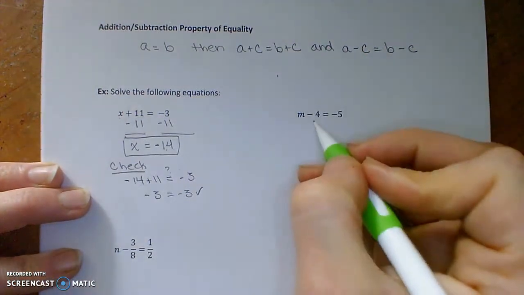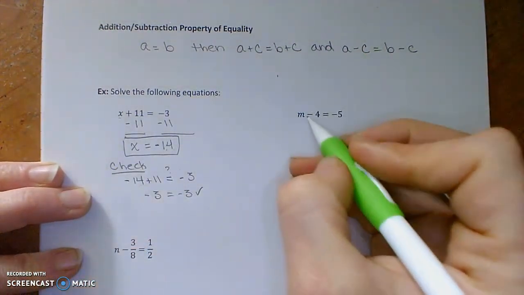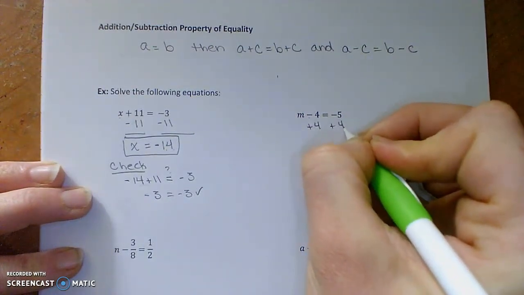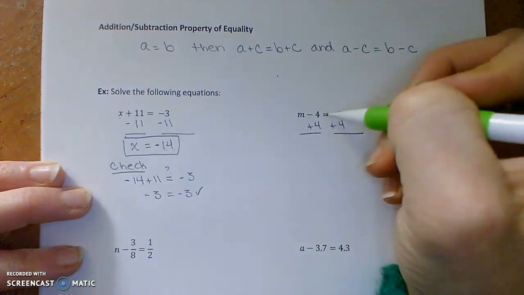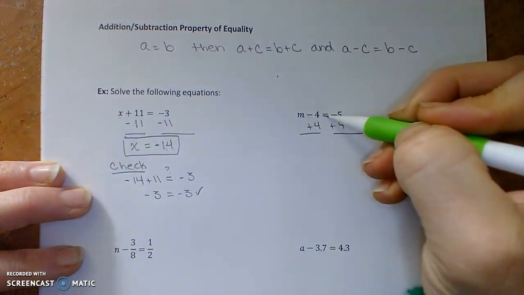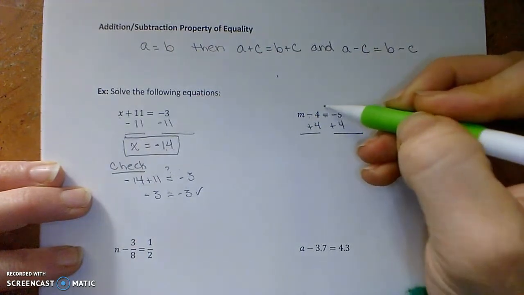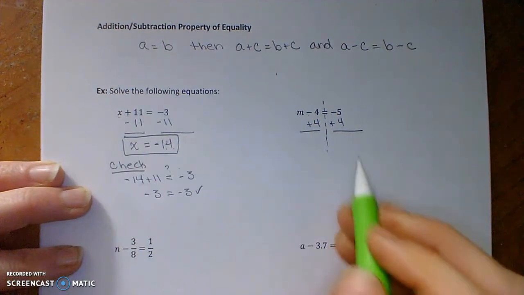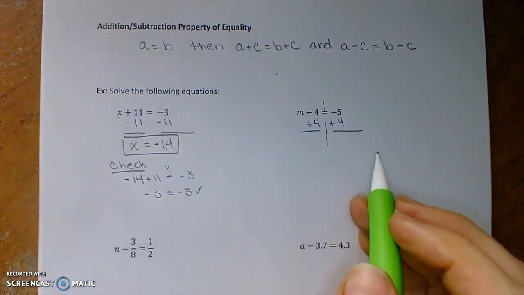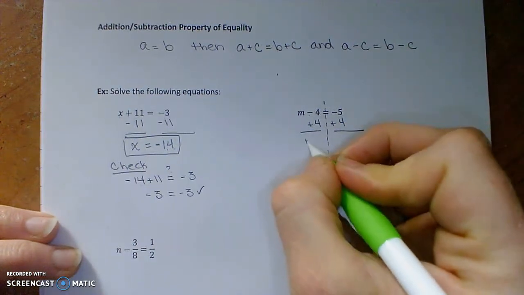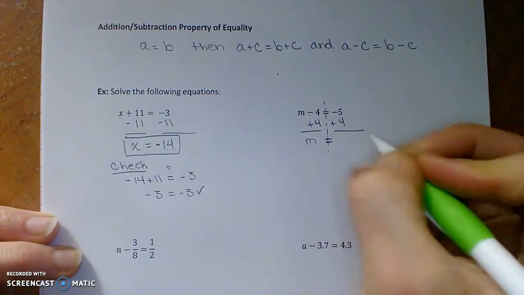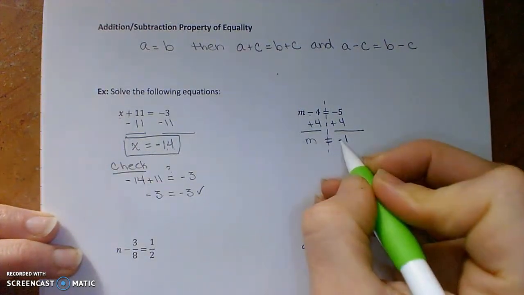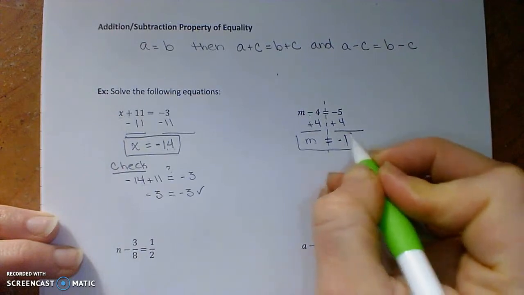Let's do another one. n minus 4 equals negative 5. I need to undo the subtraction by adding 4 to both sides. And remember that when you solve these equations, what I want you to do is think of that equal sign as splitting your problem into two sides. And what you do to one side, you have to do to the other side. So n minus 4 plus 4 is just n. Negative 5 plus 4 positives is negative 1. 1 negative. And there's my solution.